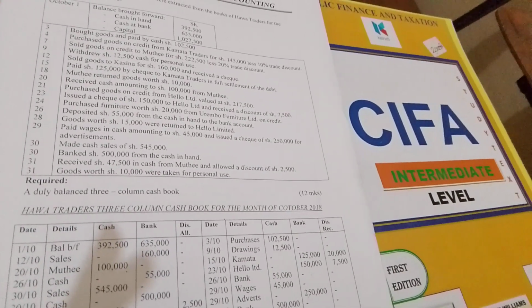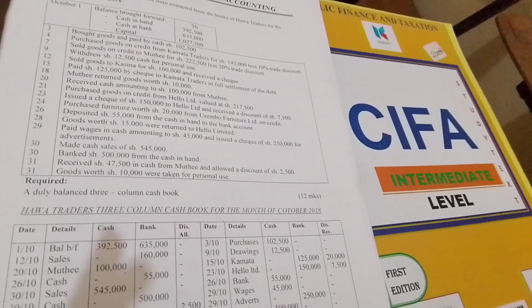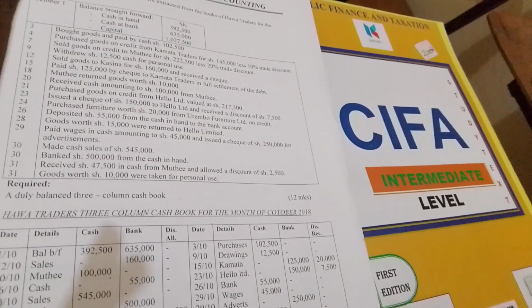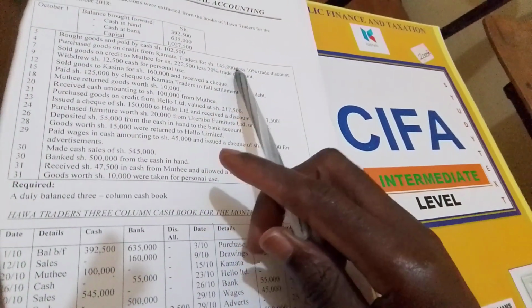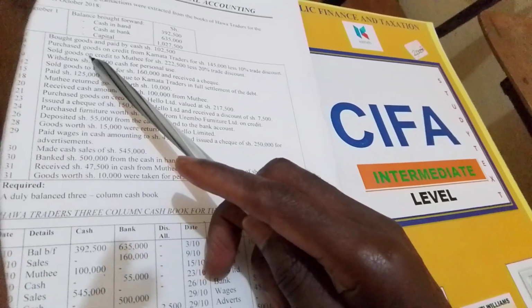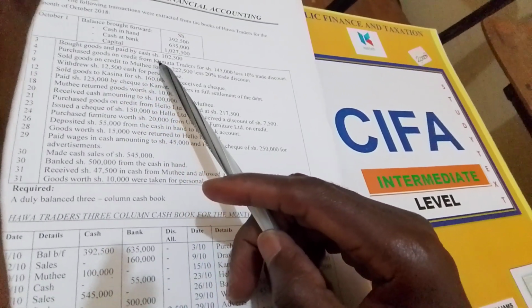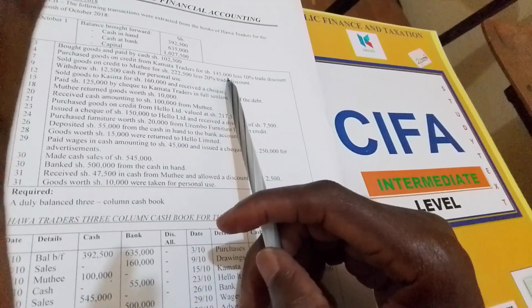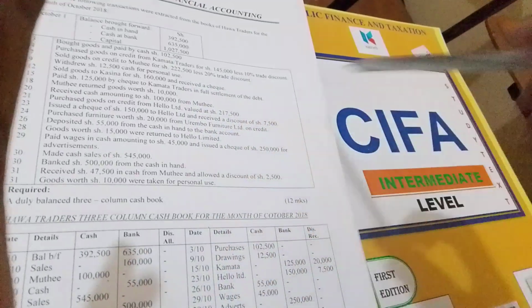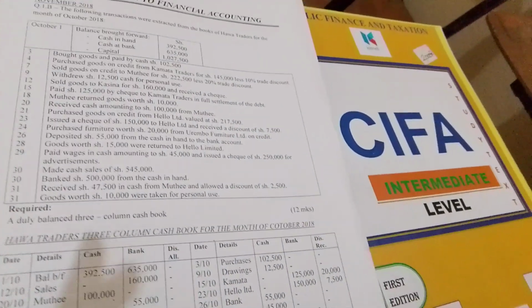Is paying to Kamata. Now, still again, you can see is the transaction for date 4. If you look at date 4, we had purchased goods on credit from Kamata traders for shillings 145,000 less 10% discount.